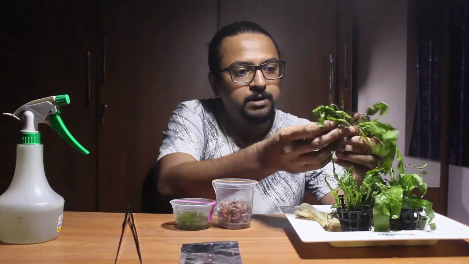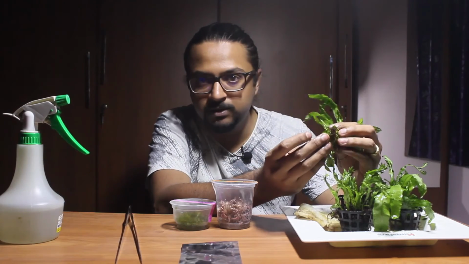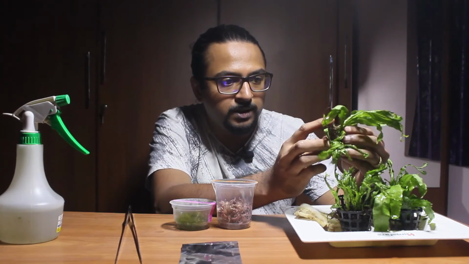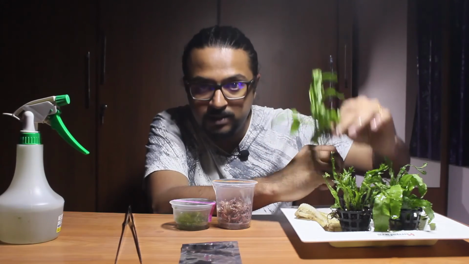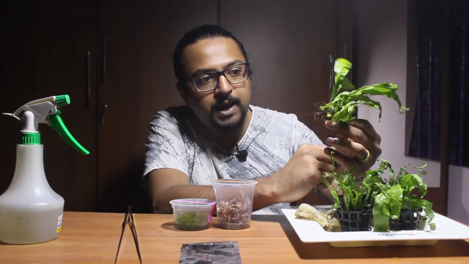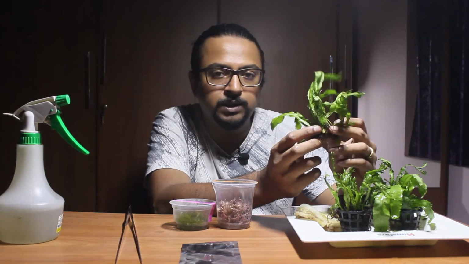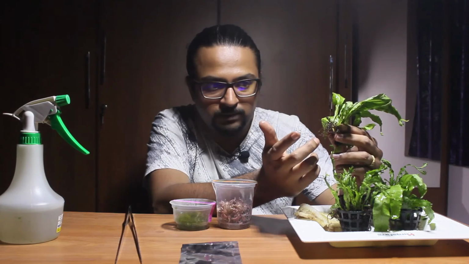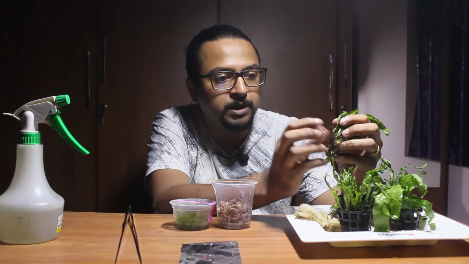Yes, this is separated. And the ferns, actually this is the fern, they need not actually be planted into the soil. They can be tied onto driftwood or rocks, for example. And I'll show you something.